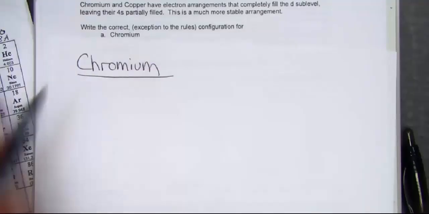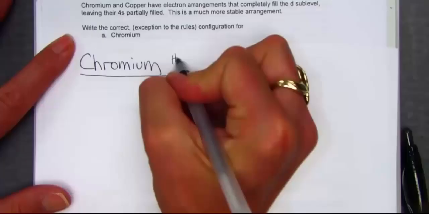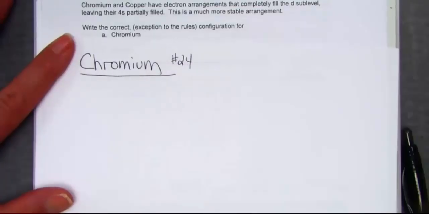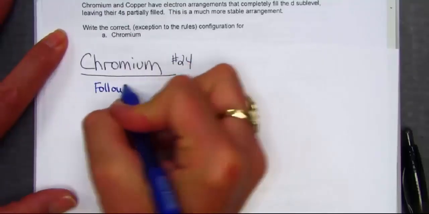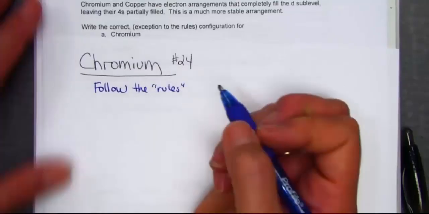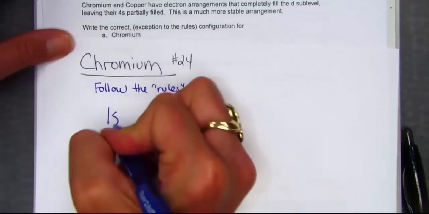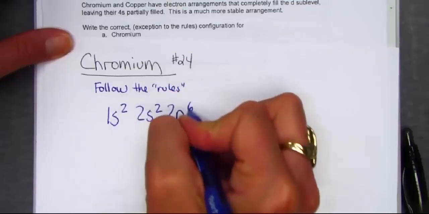Now, chromium is a transition metal. Chromium is number 24 on our periodic table, so we have 24 electrons to write for. Let me, as we should, start out following the rules. If we were to follow the rules for writing chromium, here's what it would look like. 1s2, 2s2, 2p6.